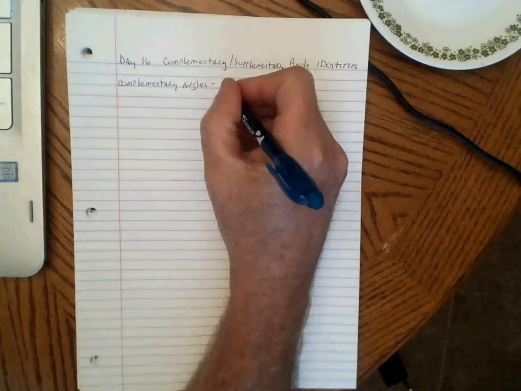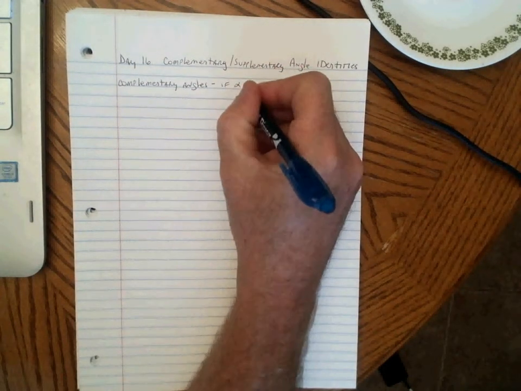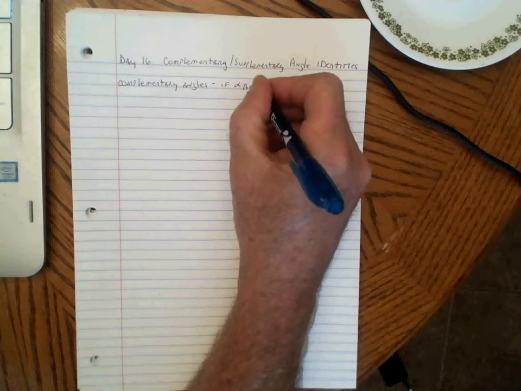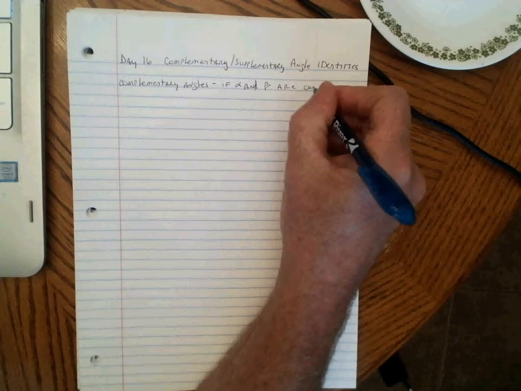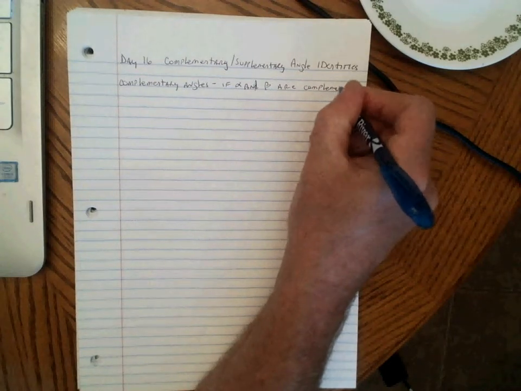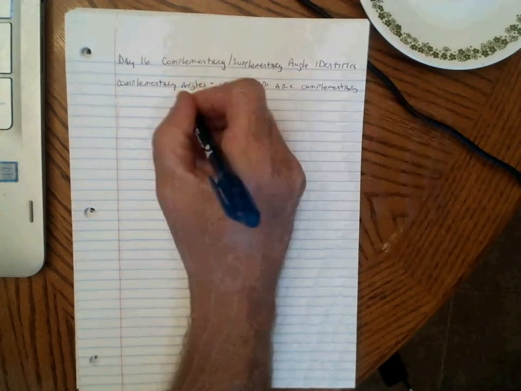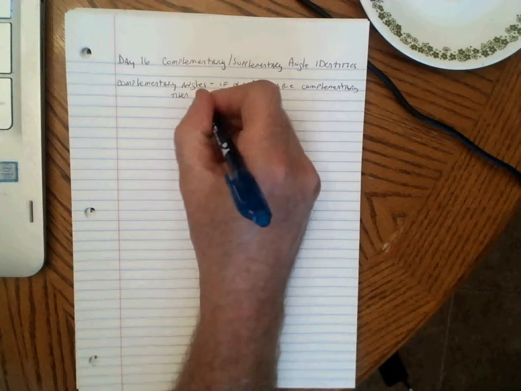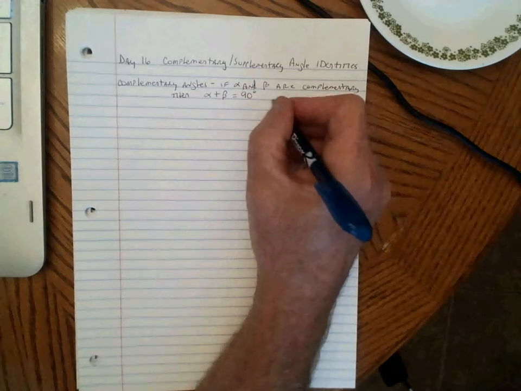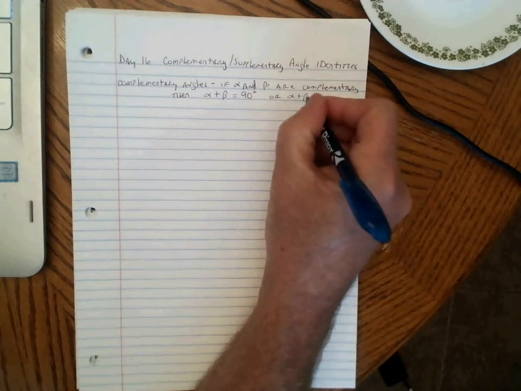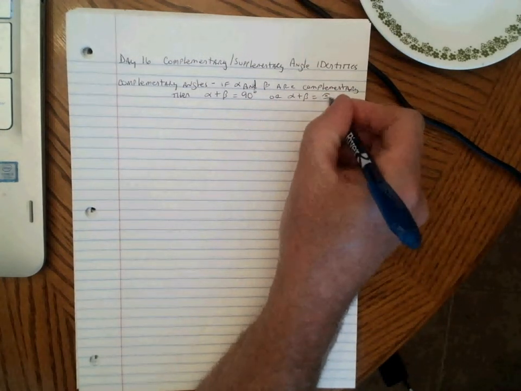Today we're going to talk about complementary and supplementary angle identities. First, what are complementary angles? If alpha and beta are complementary, then alpha plus beta equal 90 degrees, or alpha plus beta equal pi over 2 radians.